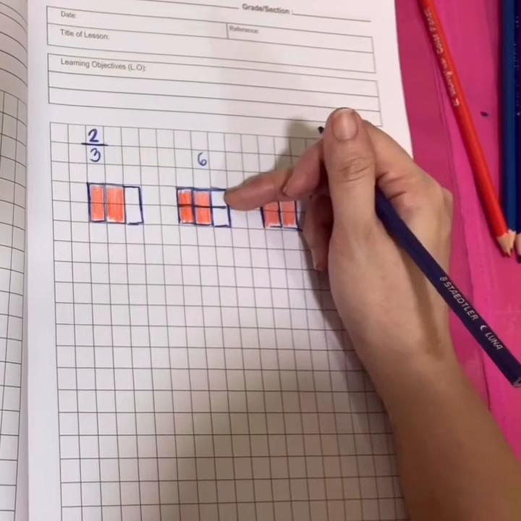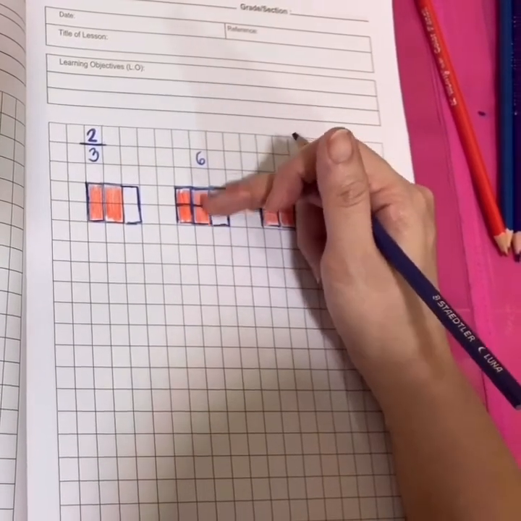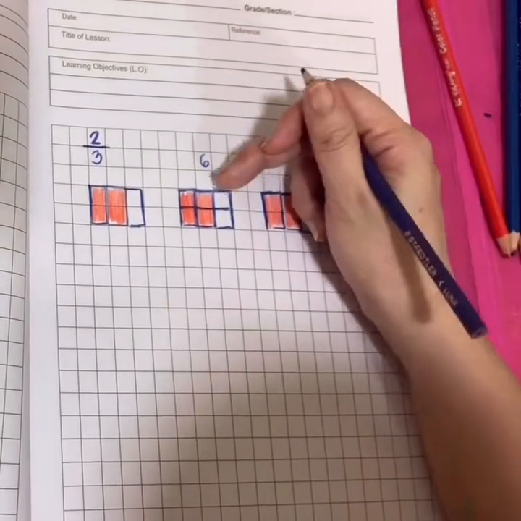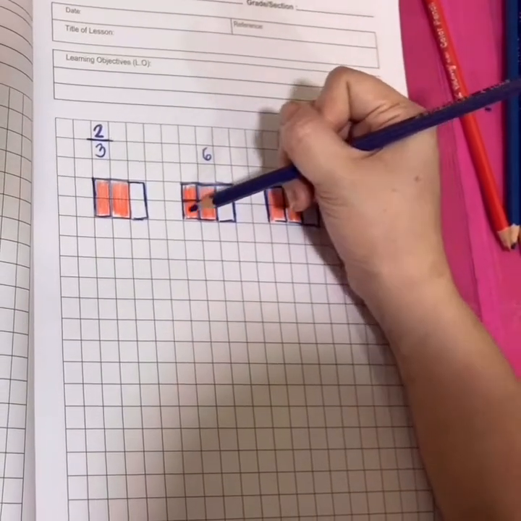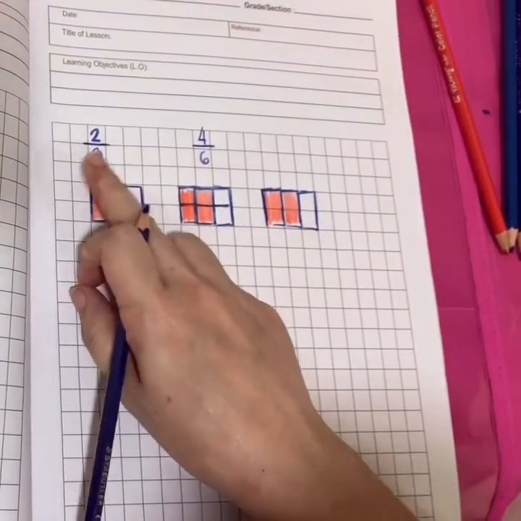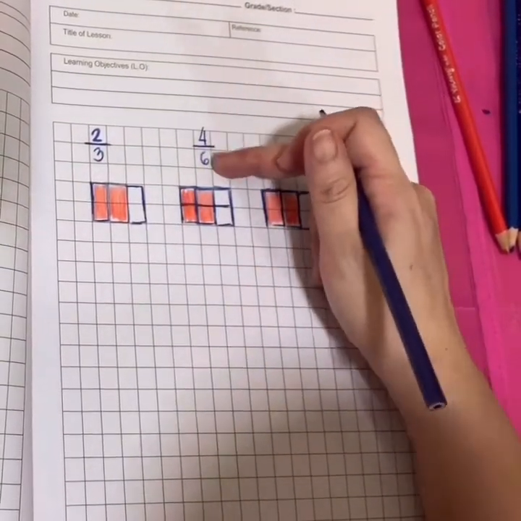Now, how about the numerator? When you say numerator, it is the number of parts shaded in. So we are going to count how many parts are shaded in. 1, 2, 3, and 4. So we are going to put 4 here. So now 2/3 is equal to 4/6.